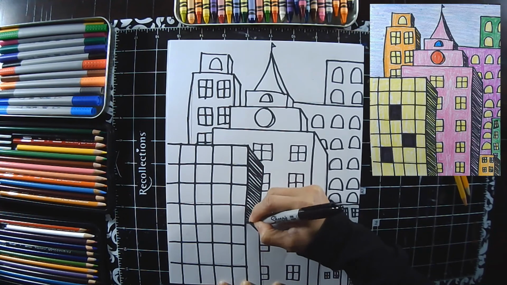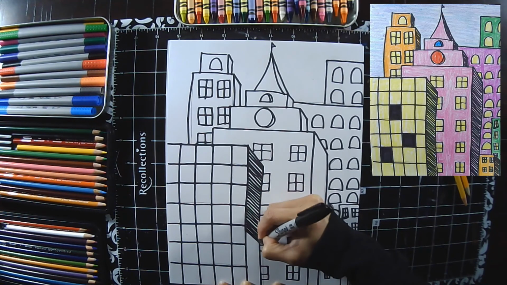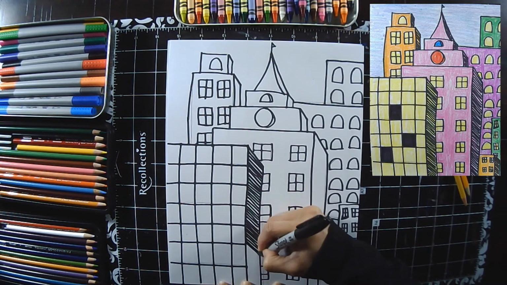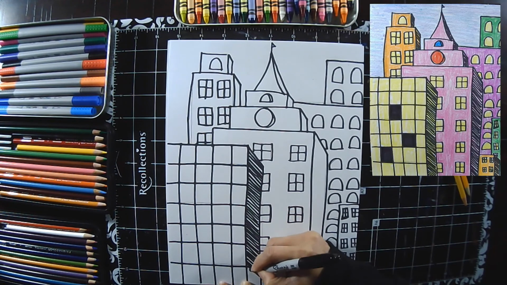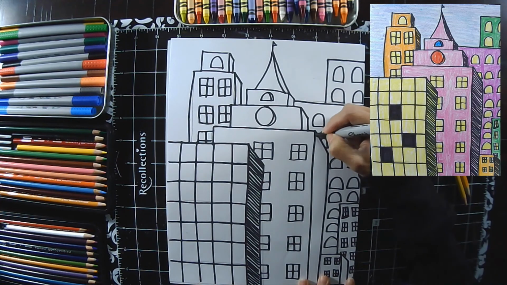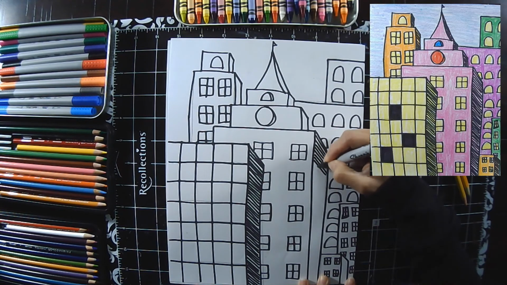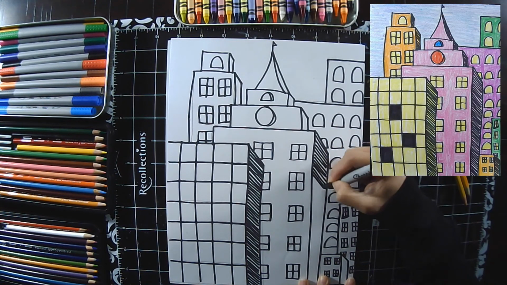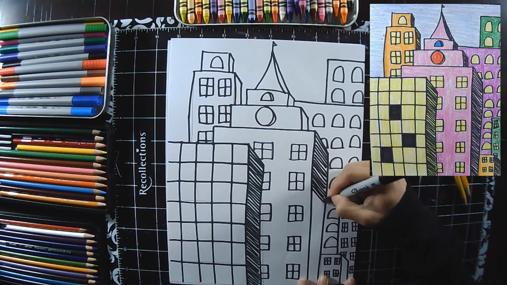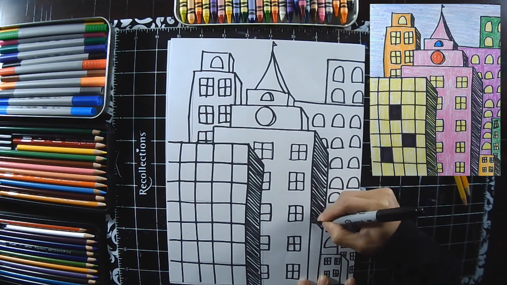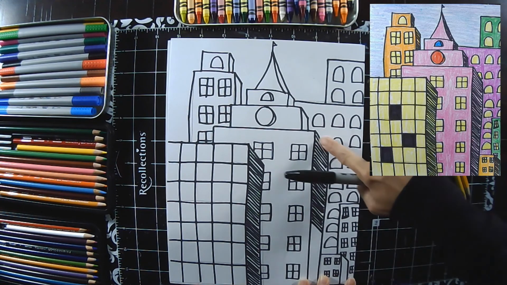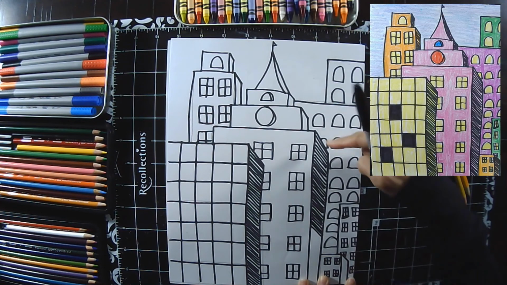And the closer your hatching lines are together, the more intense or the darker your building or the sides. The closer your hatching lines are together, the darker the side of the building is going to appear. These hatching lines are parallel to that very first diagonal line that you made at the top.